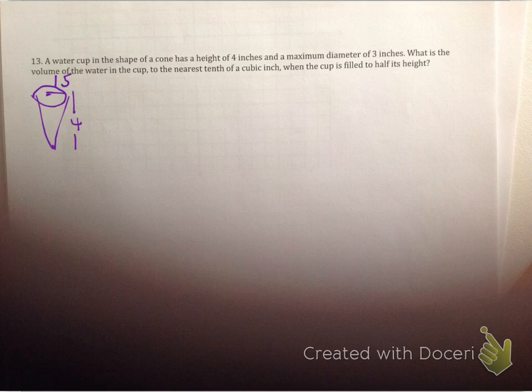So just notice that if you did the radius somewhere down here, that radius would not be 1.5. That would be like in a cylinder, where the radius is constant throughout, but this is a cone. So what is the volume of the water? The first thing you have to think of is the formula for the volume, which was given on the reference sheet. So it's 1/3 pi r squared h.